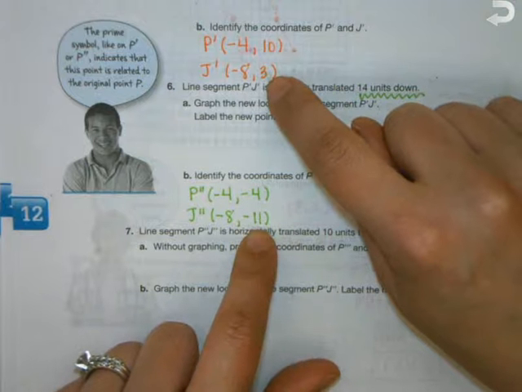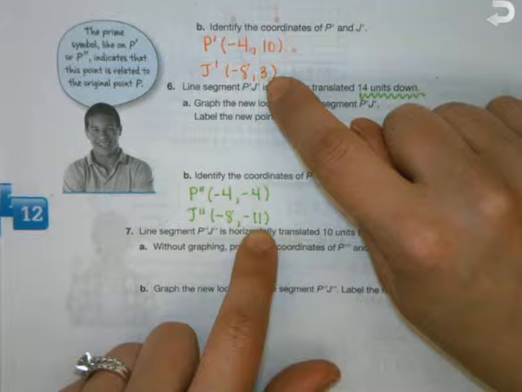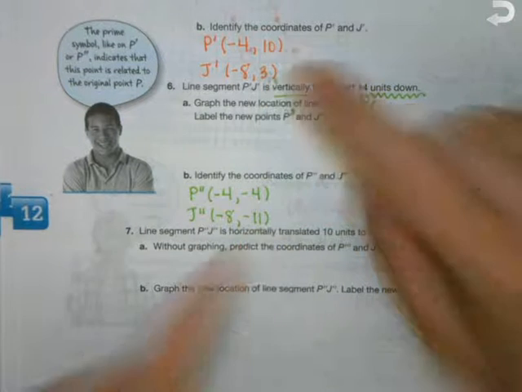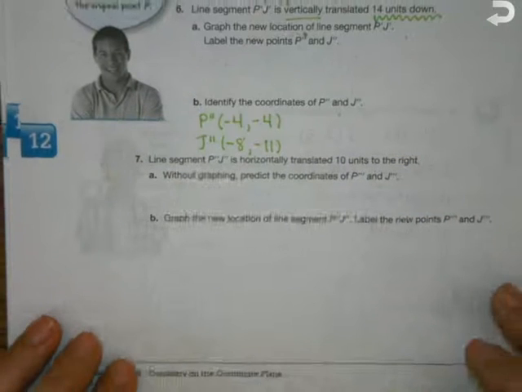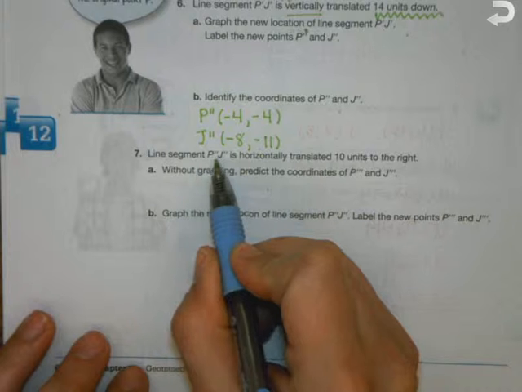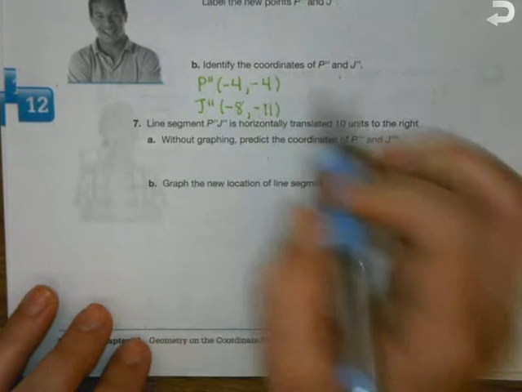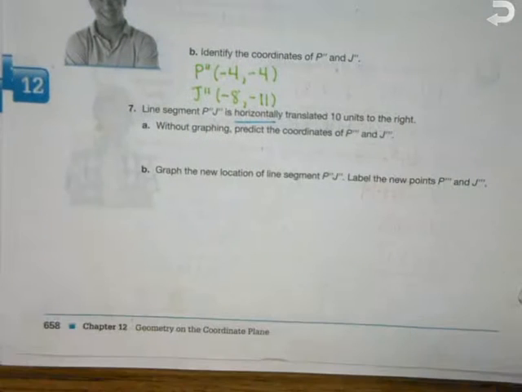So then number 7 says we're going to take P double prime, J double prime, so the green one, we're going to horizontally translate it. So does that mean I'm going side to side or up and down? Side to side, and it's 10 units to the right. So is that going to affect my x's or my y's?